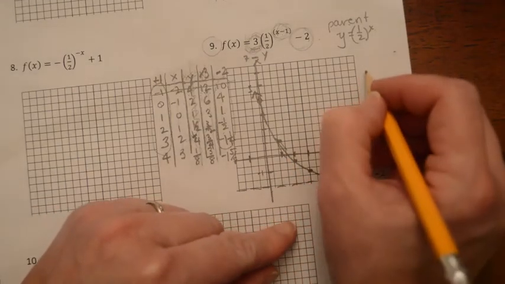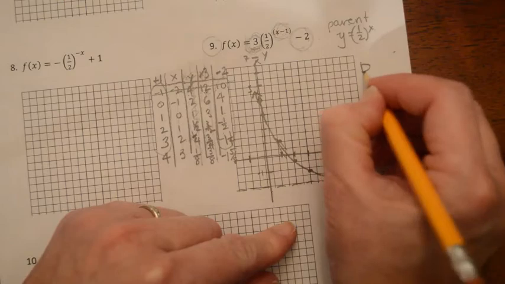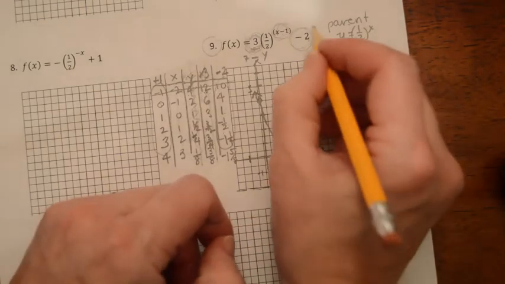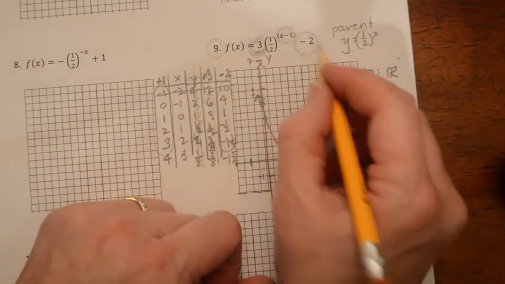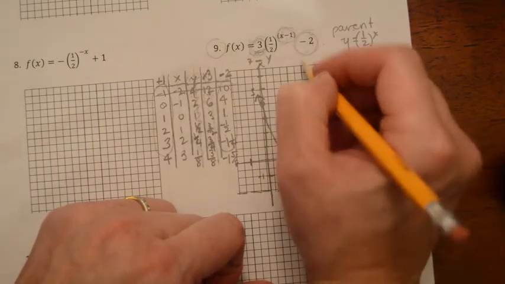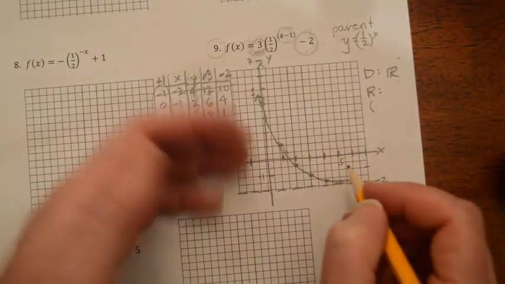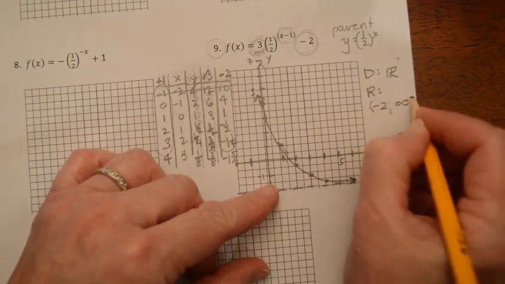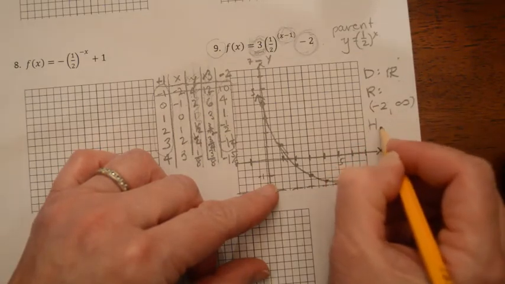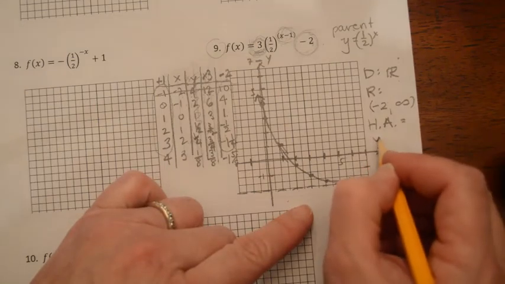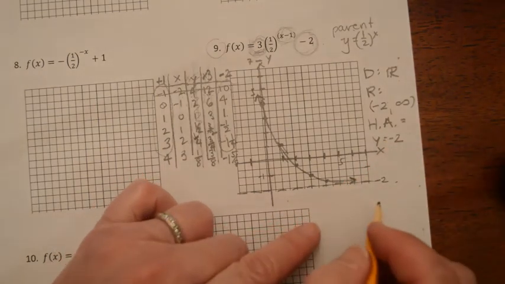All right, so we didn't talk about this in the problem up there, but domain, all real numbers. Range is always wherever that is going down or up to, that's going to be one end, and then it's either going to be above that or below that, depending on whether we flipped it over or kept it upright. So here it's negative 2 to positive infinity, and our horizontal asymptote, HA, instead of VA, is going to be at y equals negative 2.